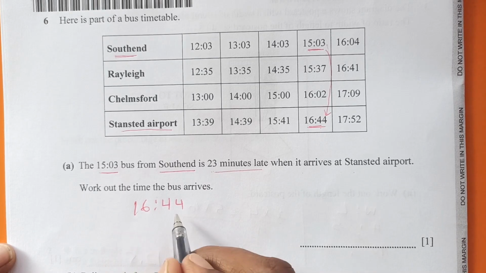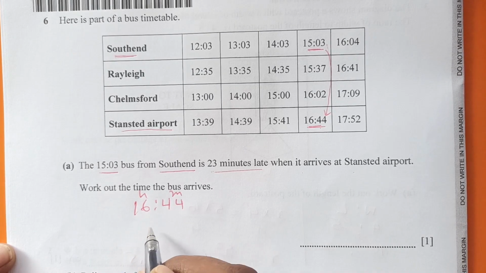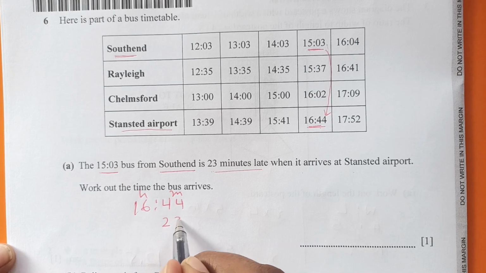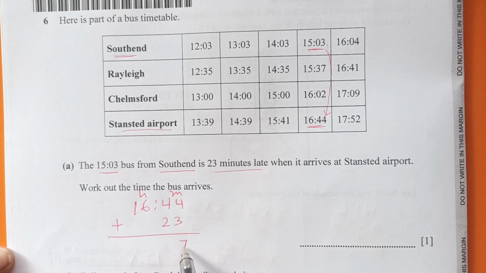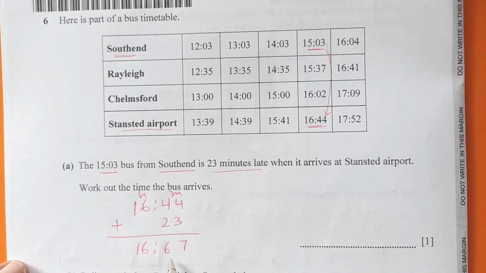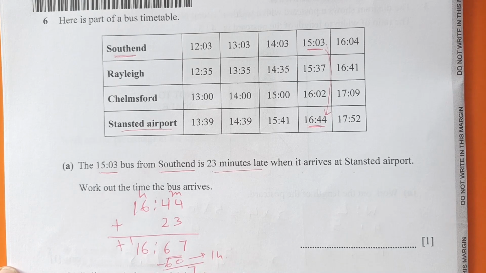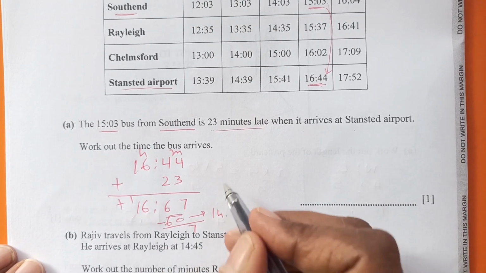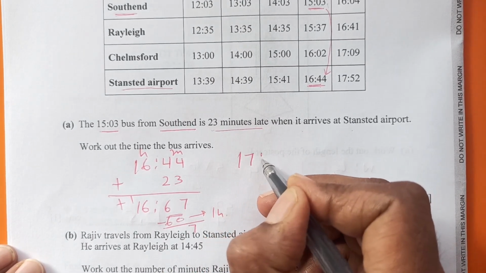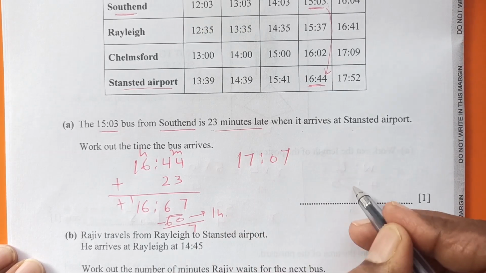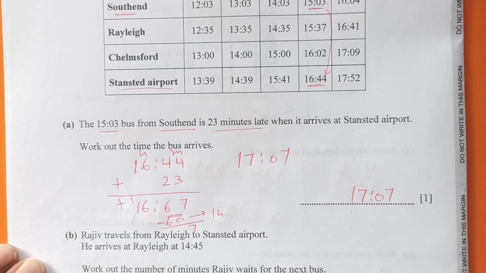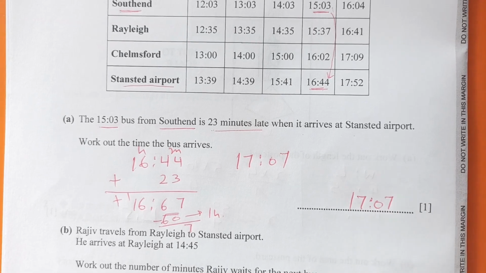23 minutes. So these are hours and these are minutes. We are going to add 23 here. So this is 16, 67, right? But this is more than an hour, so we will subtract 60. We are left with 7, and the 1 hour will be added on the other side, right? So this will become 17:07. So the time of arrival is 17:07, right?